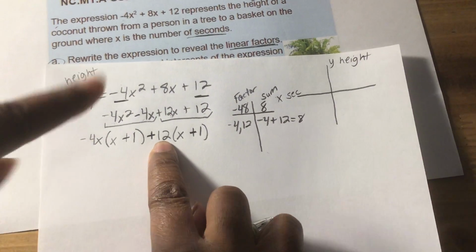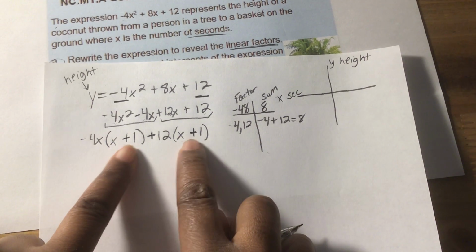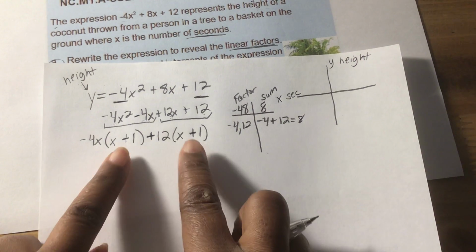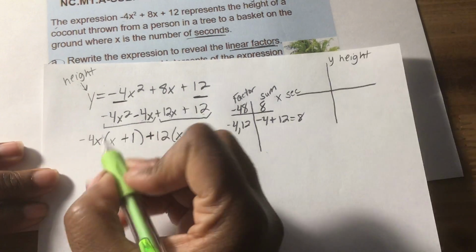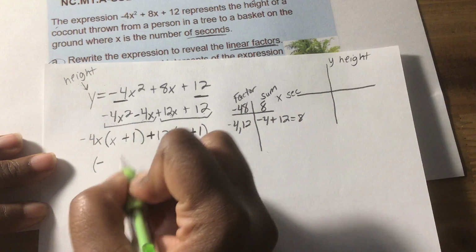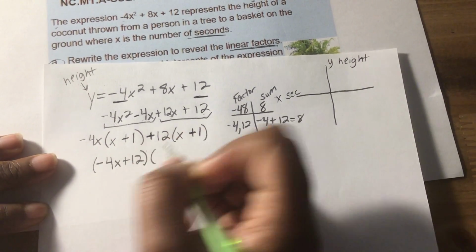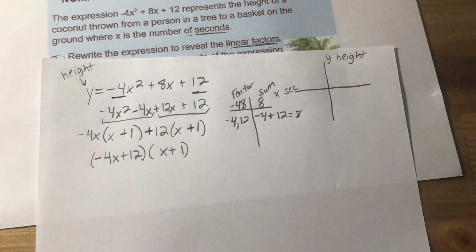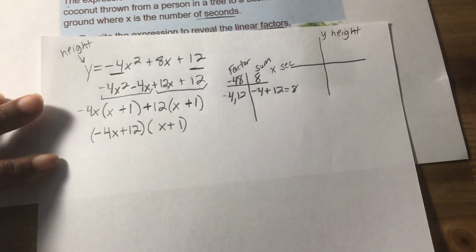Since these two terms right here are being multiplied by the same binomial, I can put these two terms in the parentheses together and have it multiplied by that same term. So that's, in other words, simplifying it. It doesn't matter which one I write first. I could write the x plus 1 first, or I could write the negative 4x plus 12. They're being multiplied, so the order doesn't matter when you're multiplying two factors together. This could go first or this. It does not matter.